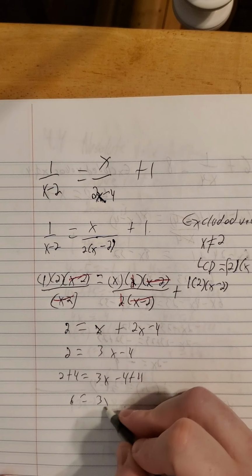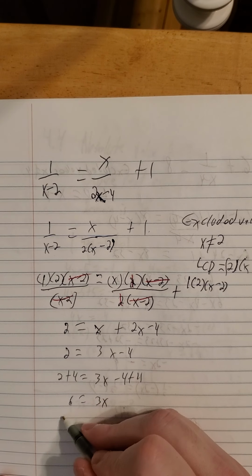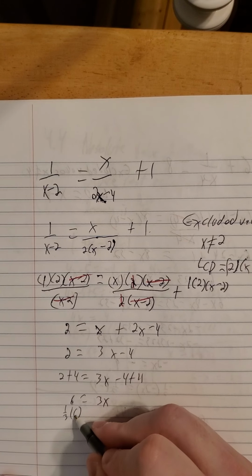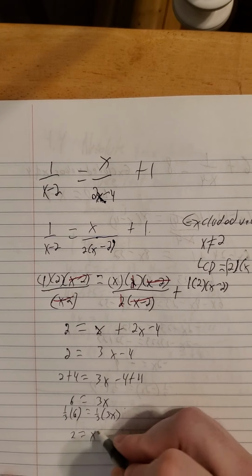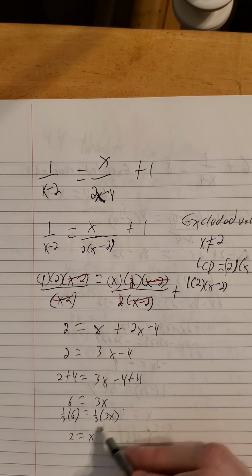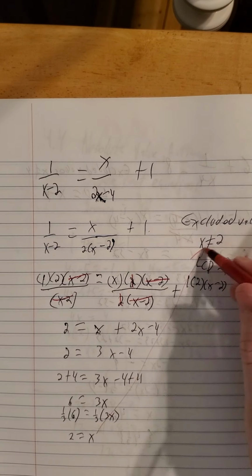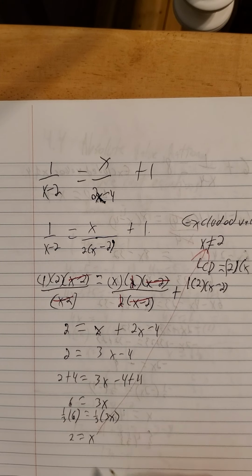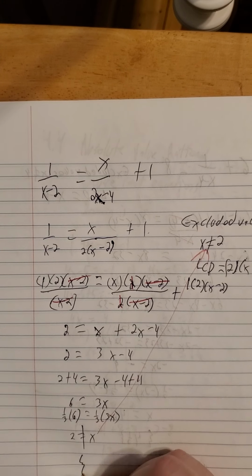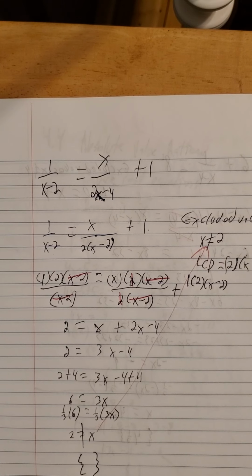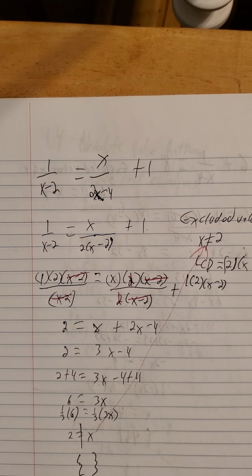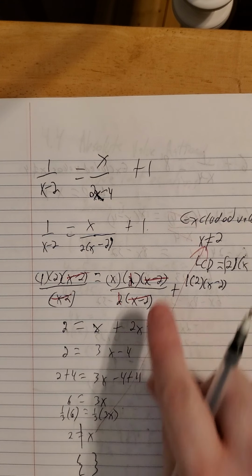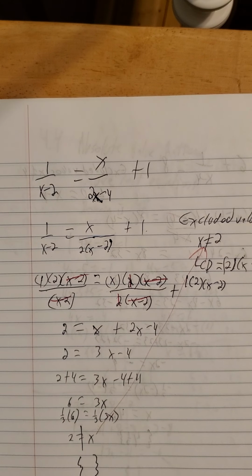So 6 is worth 3x plus 0, or simply 6 is 3x, and then we just multiply both sides by a third. So a third of 3x. So 2 is worth 1x, or x equals 2, but notice our excluded value, x cannot be 2. So this one is the empty set, no matter what our domain was: real numbers, any kind of domain, even into the complex. We would not be able to keep 2 for a solution if it would make us divide by 0.